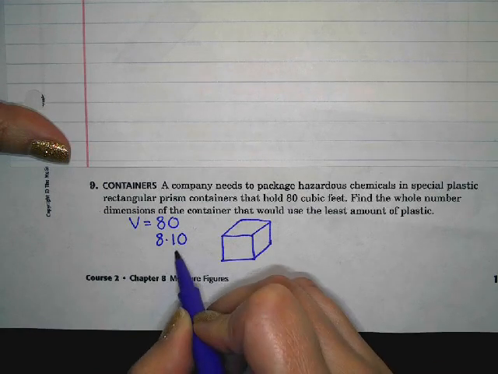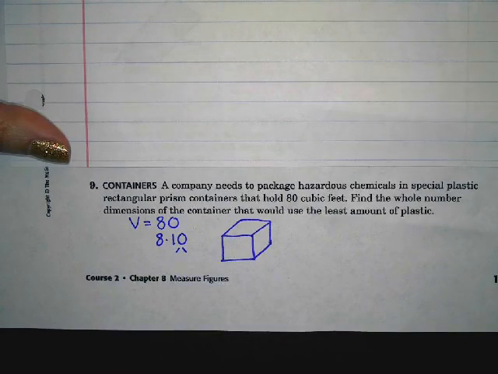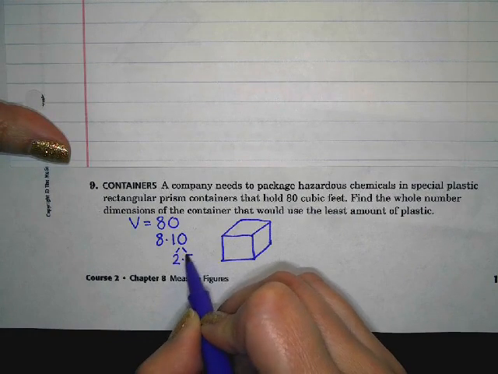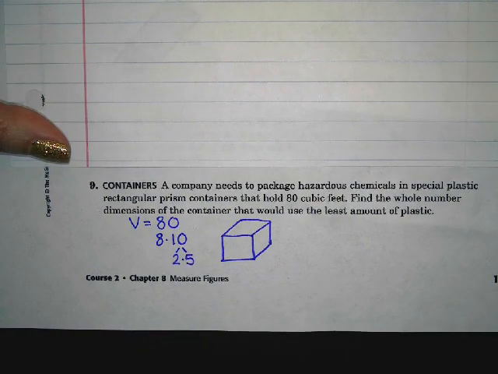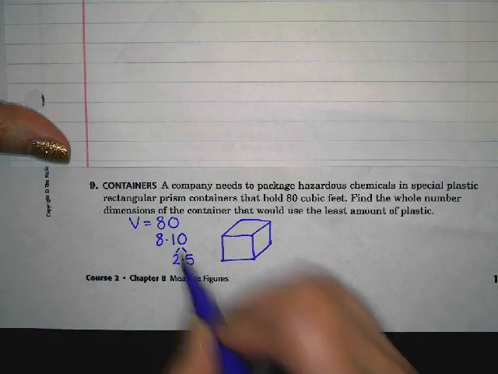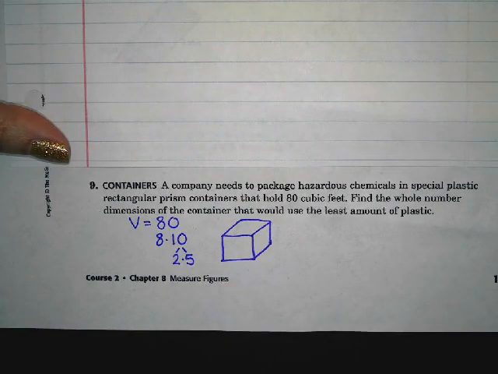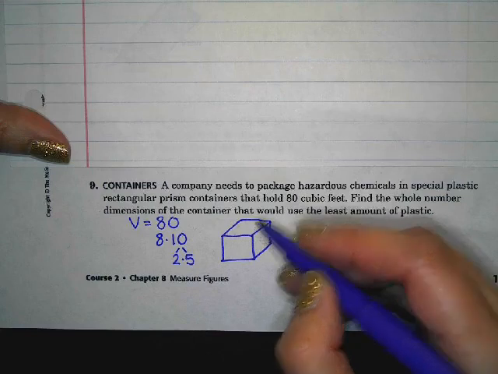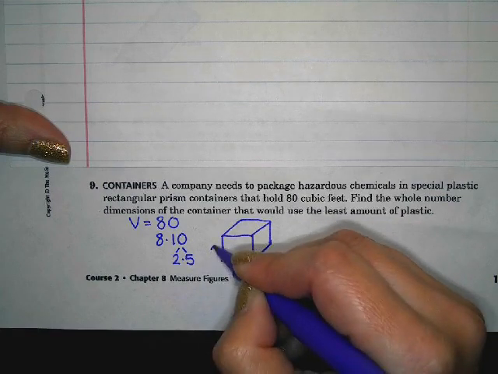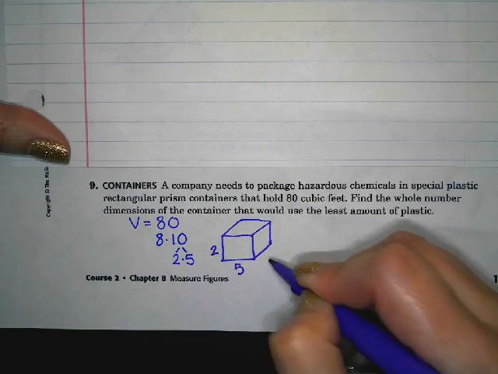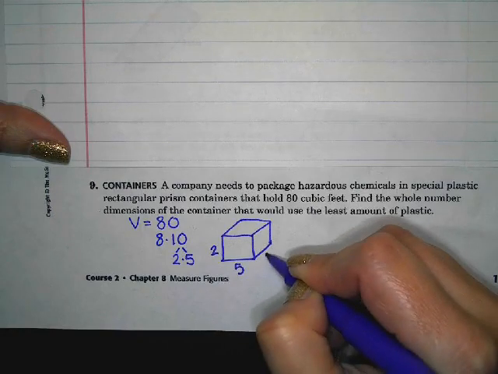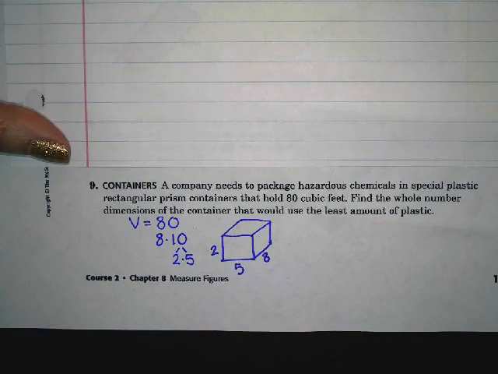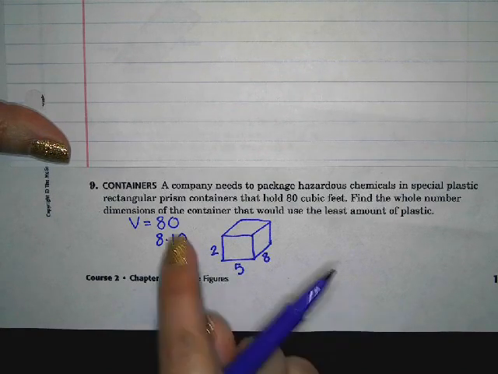So we could split this into 2 times 5. Okay, so we end up having 8 times 2 times 5 gives us 80. So that's one way to do it. Now, if that was the dimensions of my box, let's say that this was 2, this was 5, and then this length over here was 8. Okay, so if I multiply that up, it will be 80 for my volume.